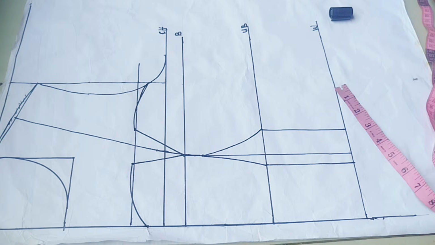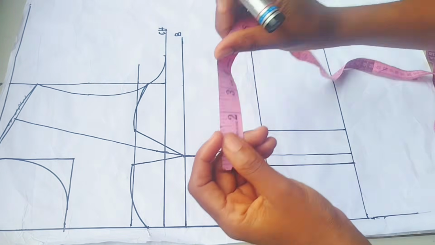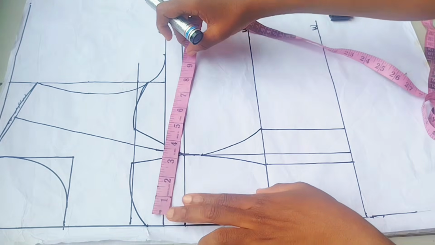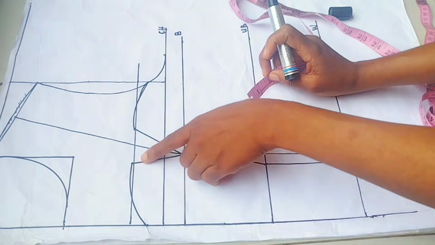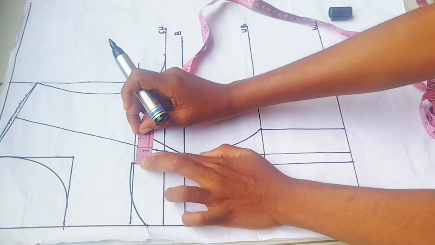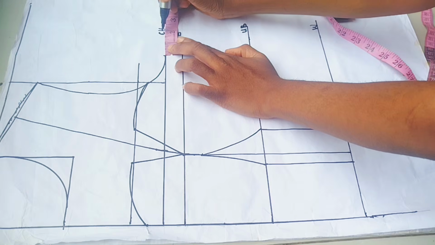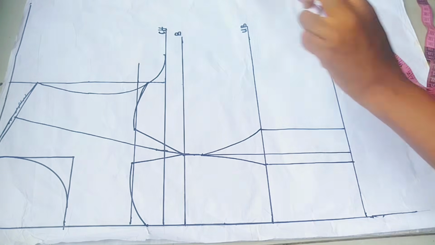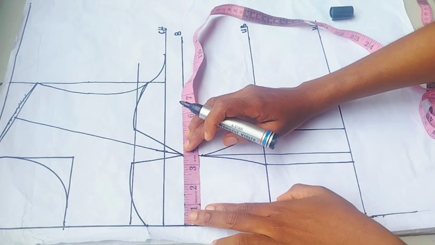So for you to get your horizontal measurements, guys, please don't forget to put back the dots you eliminated while taking your measurements, just like this. As you're getting your horizontal measurement, make sure to put back those dots that you inserted into your measurement.